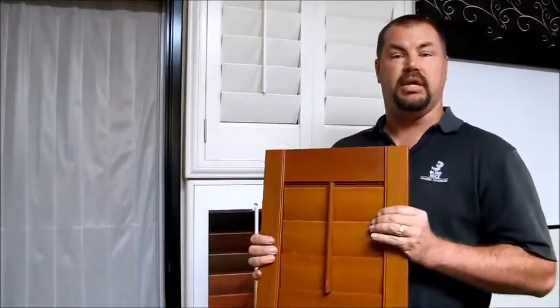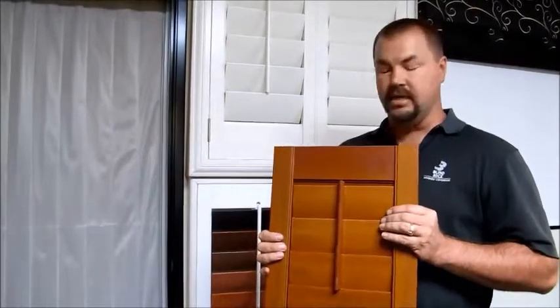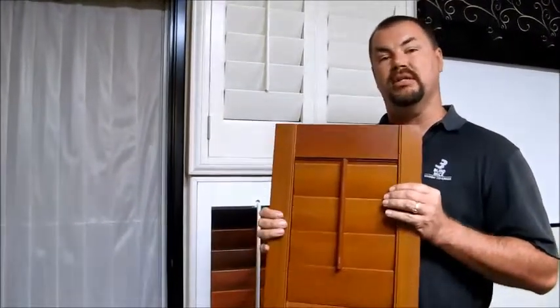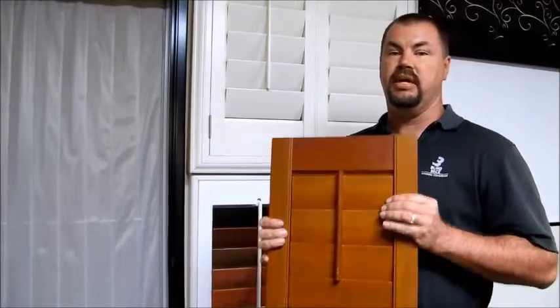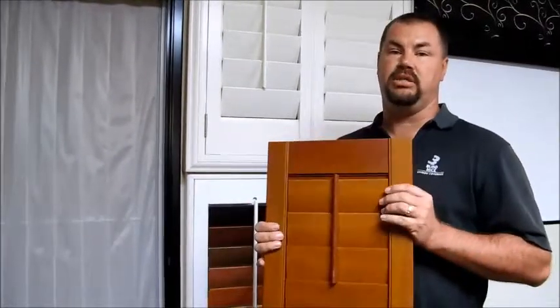That's a cut down. Okay, that's the least expensive option made. You don't see a lot of it out there, but it's there and it's very inexpensive. That's a typical cut down plantation shutter.